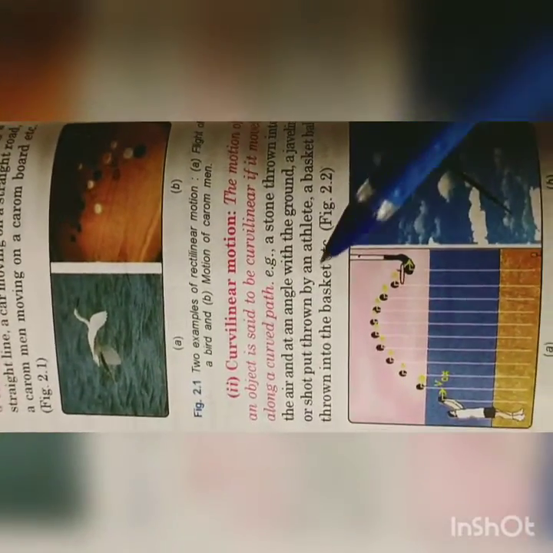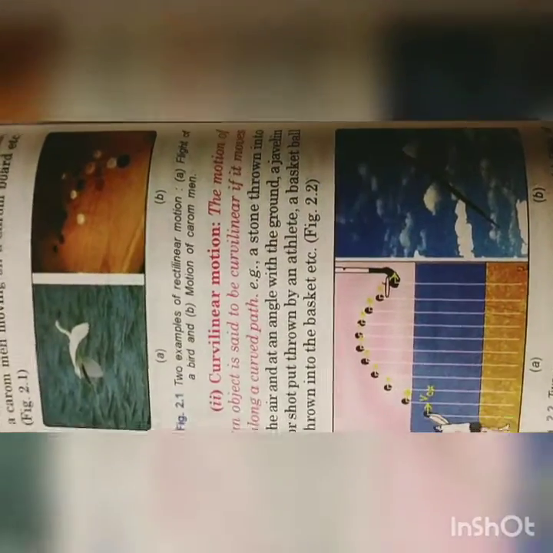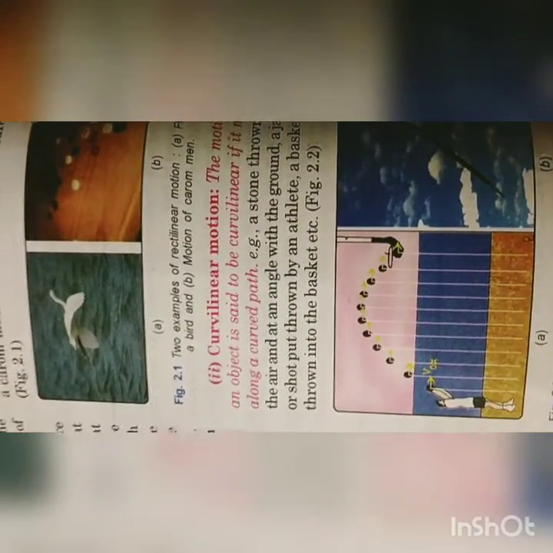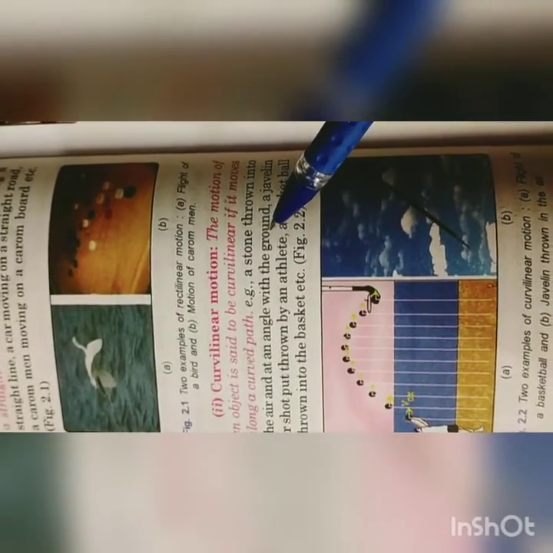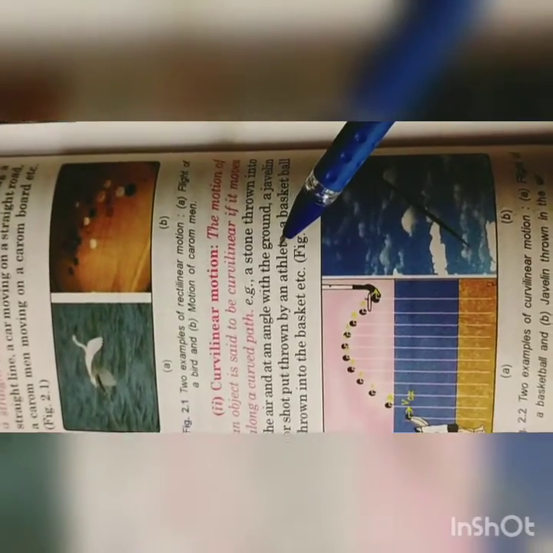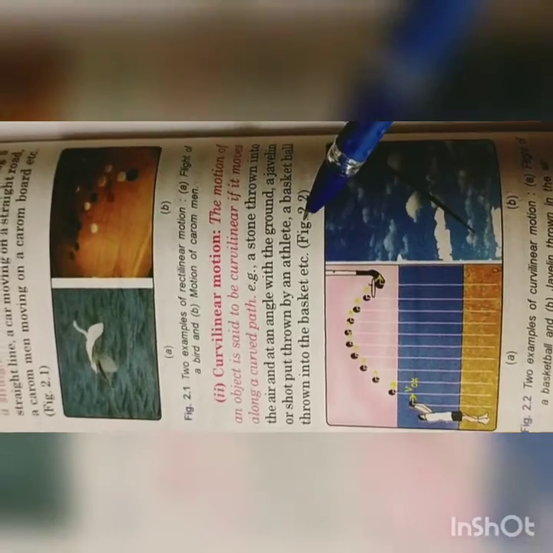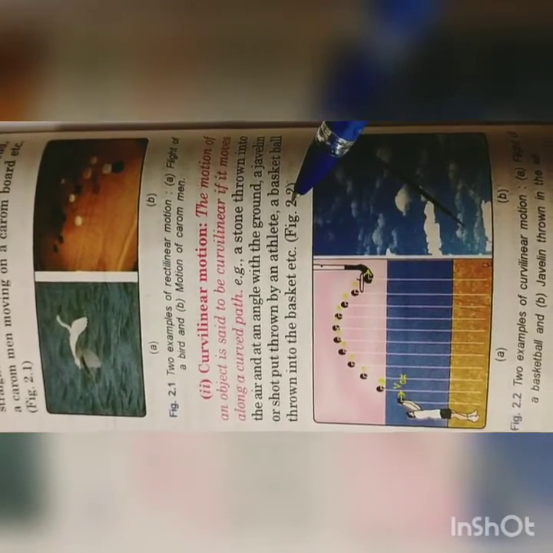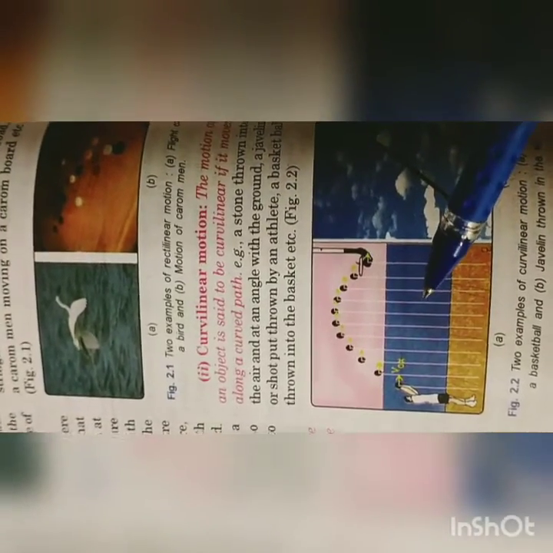Okay, now curvilinear. When an object moves in a curve, that is curvilinear. By the name itself, it is very clear. When you throw a stone at an angle in the sky, so when it follows a curved path, okay, so it's a curvilinear motion.